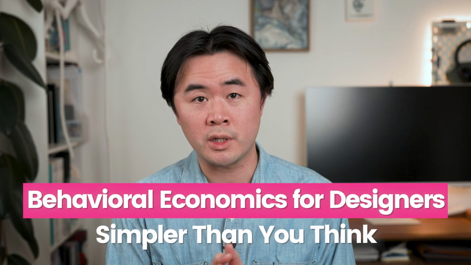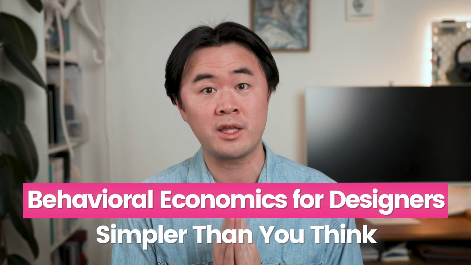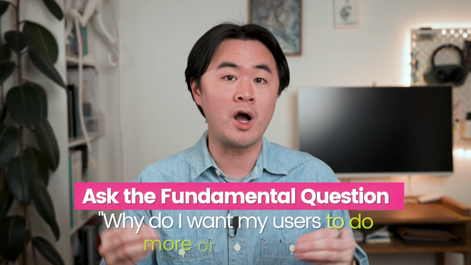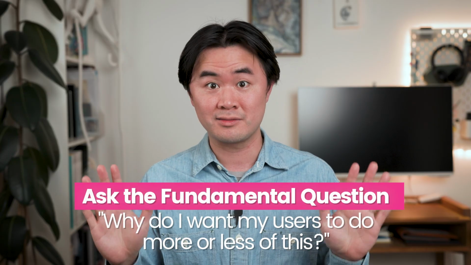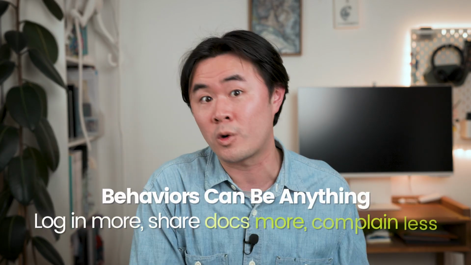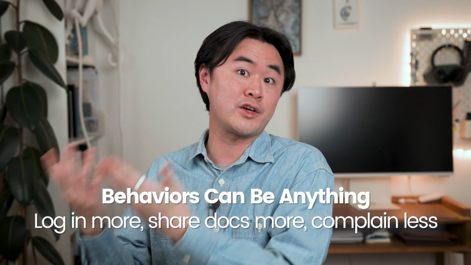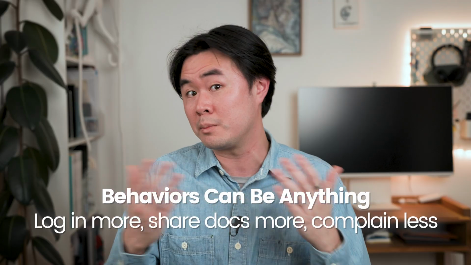Deploying a behavior framework is actually a lot more simple than you may think. And it starts with one fundamental question. What do I want my users to do more or less of? That's it. That's the first question you want to ask yourself. And it can be almost anything. It can be, I want them to log in more often. I want them to upload documents more often. I want them to complain less. I want them to access help less. I want them to do fewer transactions. Any one of those answers is going to help you get started.